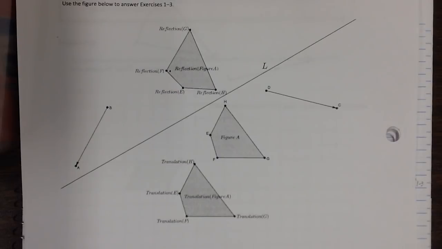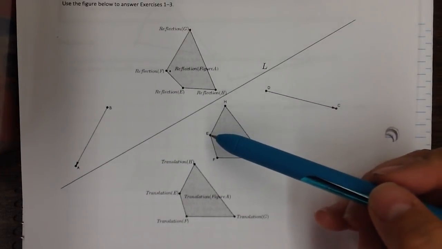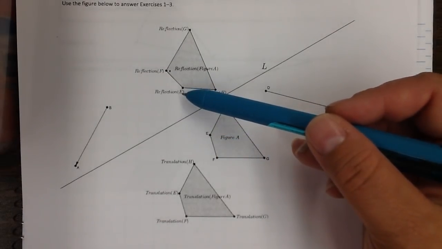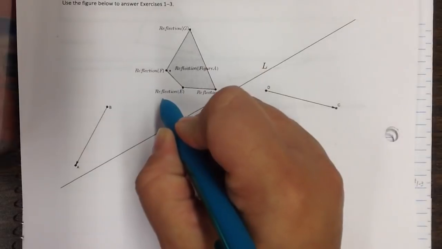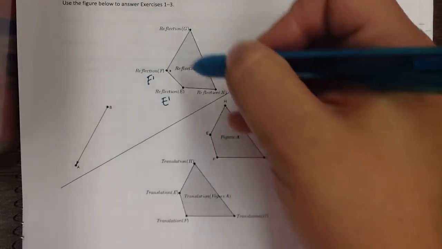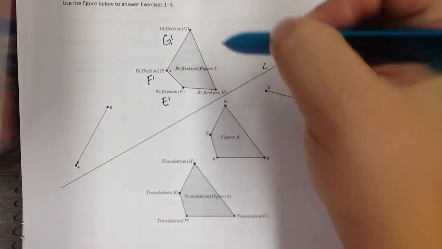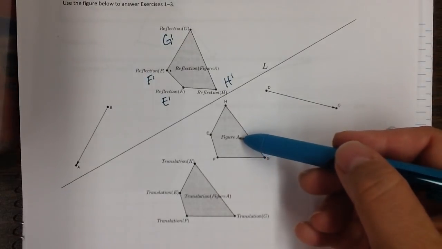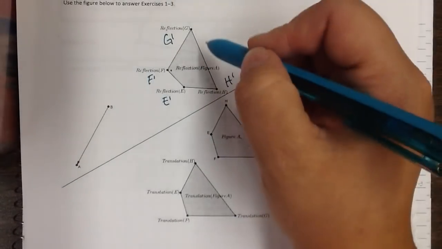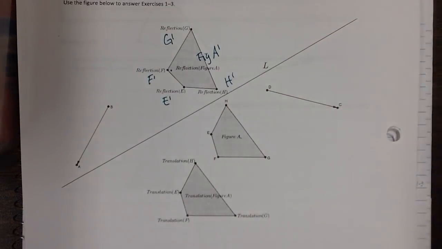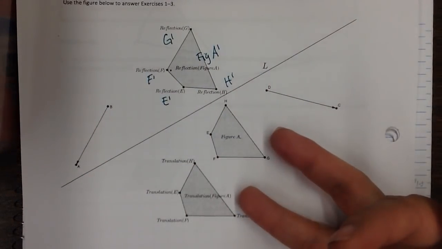Whenever you see reflection of a point, like here are points, this is E, F, G, H. So reflection of E just means E prime. Reflection of F, F prime. Reflection of G, G prime. Reflection of H, H prime. This was figure A, so this would be figure A prime. That's all that means.